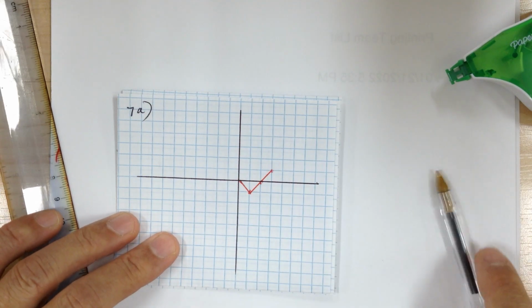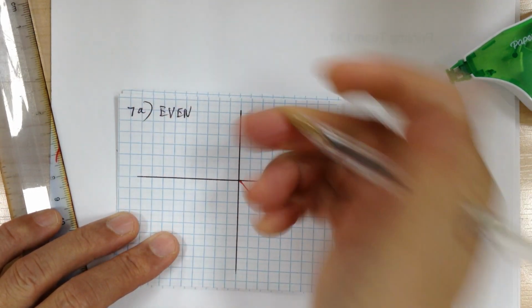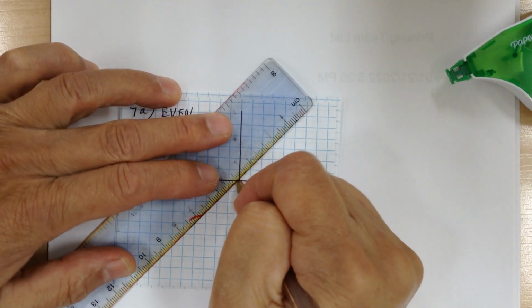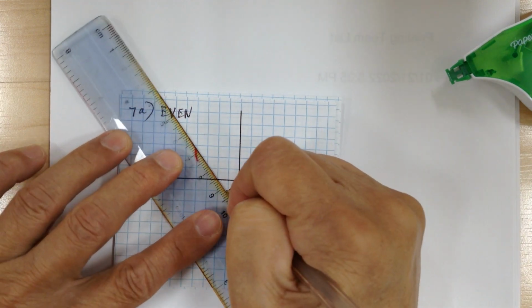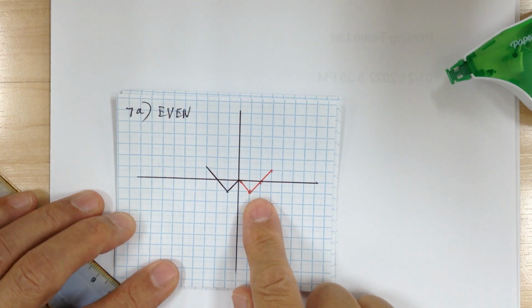And you want to make it even. So even means a reflection. So if you do the reflection, you need to have this way and this way. Okay, so that's an even function.